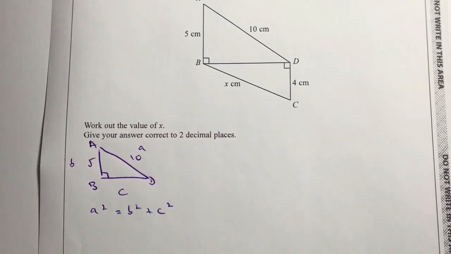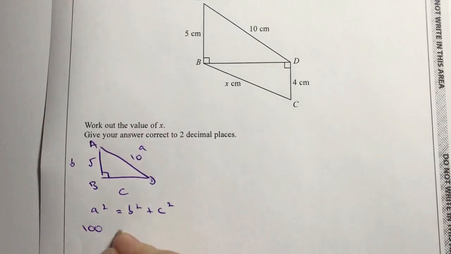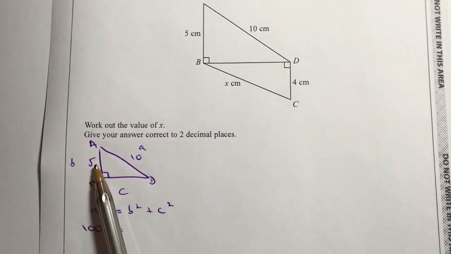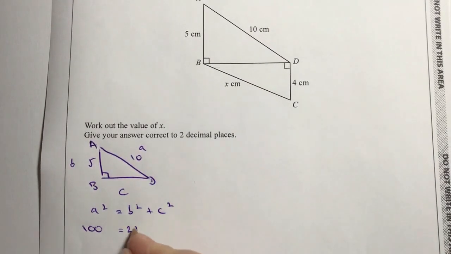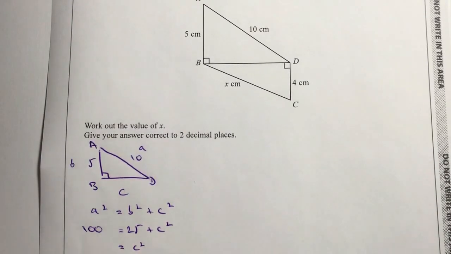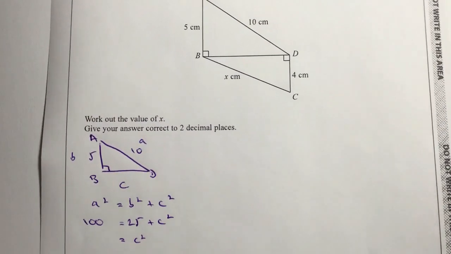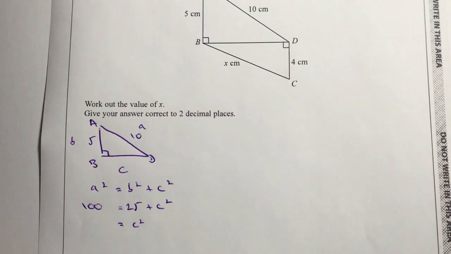Okay, but hopefully you'll end up with the same answer, because what we've got is A squared, which is 10. Well, 10 squared is going to be 100, and that equals B squared, which is this one here, 5 squared is 25, and that is plus C squared. Okay, so what I'm going to do is I'm just going to leave this as C squared, because actually I do need C squared when I come to working out this bottom triangle, which we'll go into in a minute. So if I take 25 away from both sides, it means that C squared equals 75.